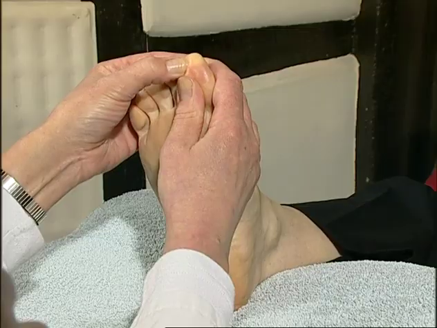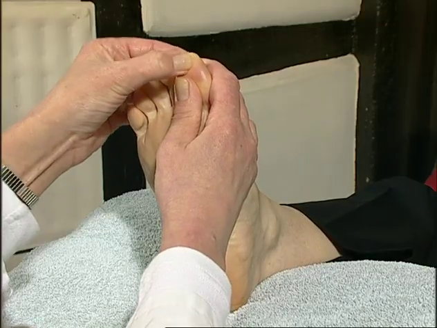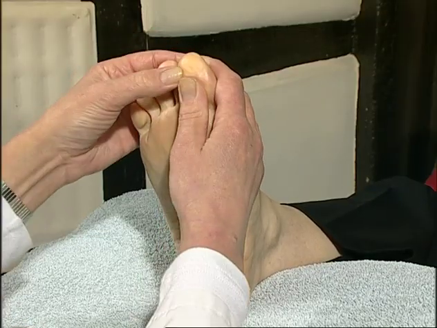And then work that same area but a little bit lower down on the toe, which will also relate to the top of the head.